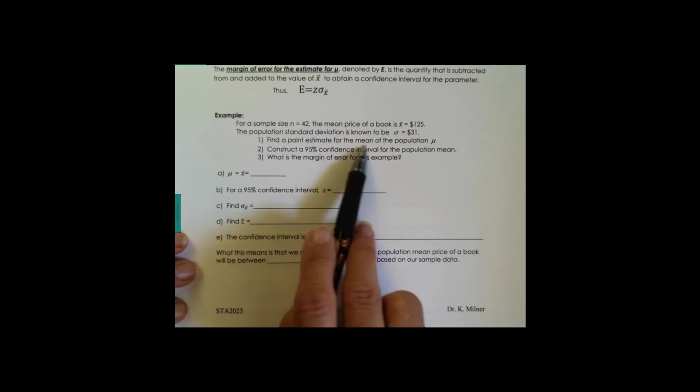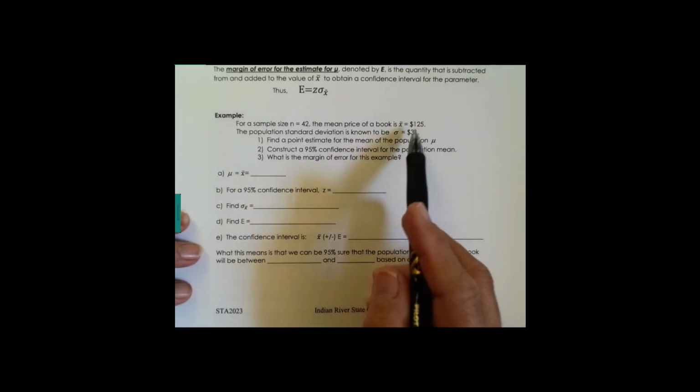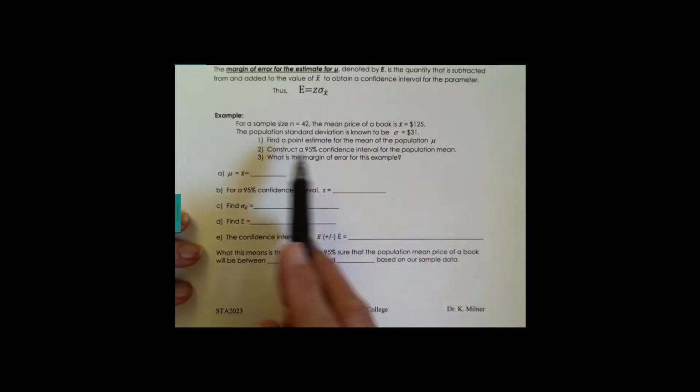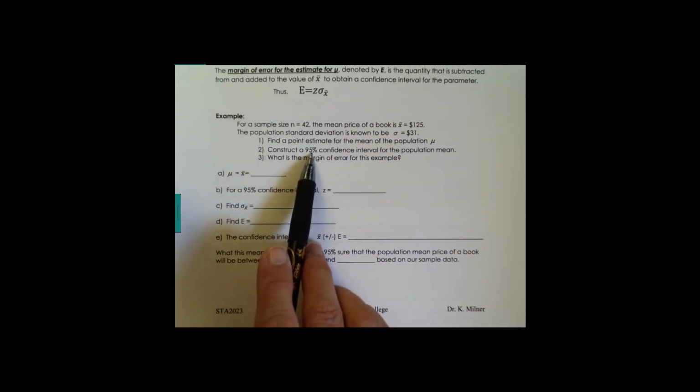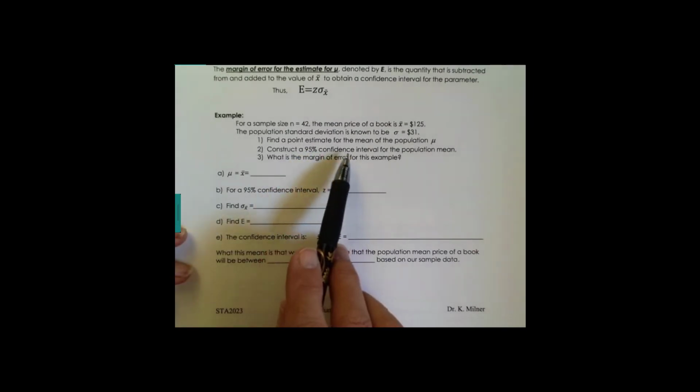So we want a point estimate for the mean of the population. In other words, we want to estimate where the actual population mean price of this book is, within what two numbers, how close to the sample mean that we took it is. So we are willing to be in error. We want to be 95% confident that we get it right. So we're going to set up a 95% confidence interval, and then we're going to have to calculate our margin of error and set up this confidence interval.